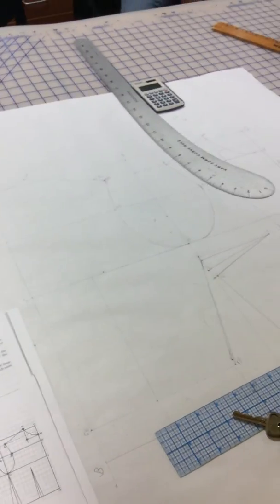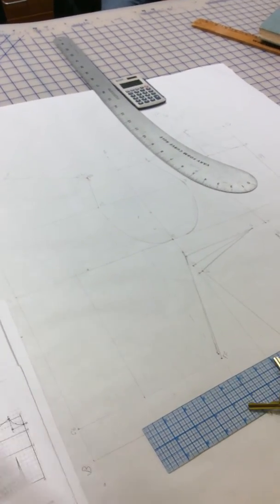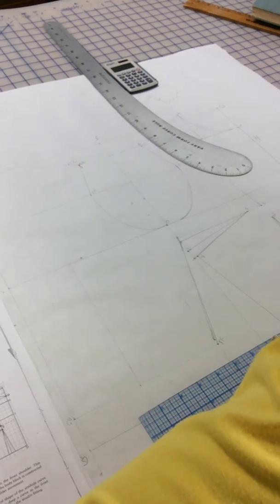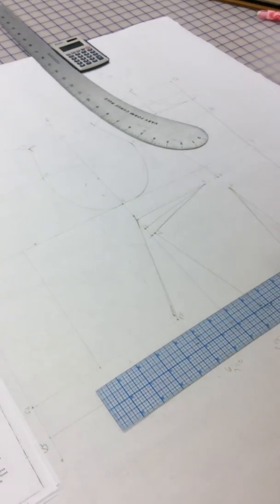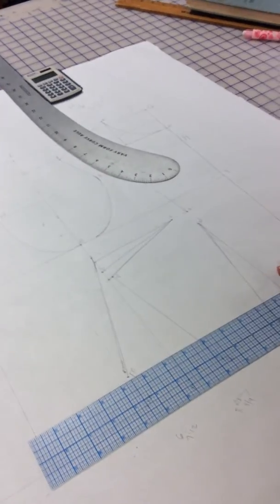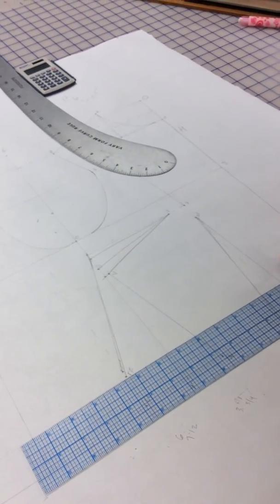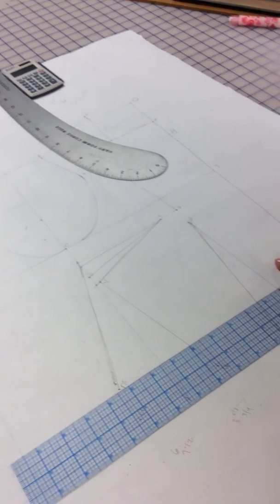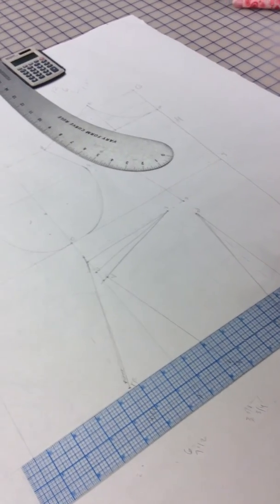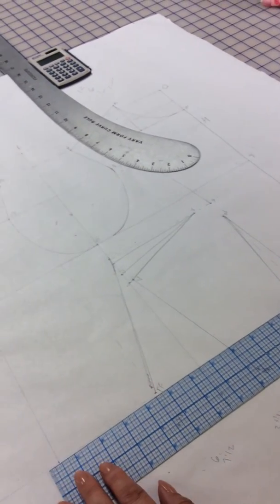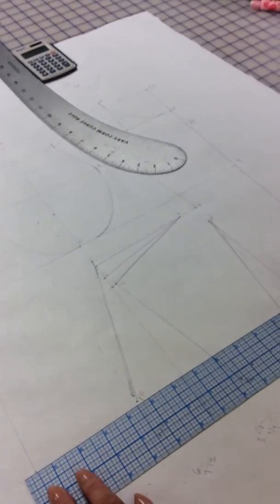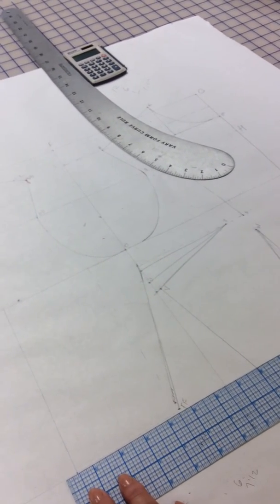Is it telling you anything? Read it again. After we draw the vertical line, mark it as IJ; this is the center line of the back waist dart. To each side of the center line of the back waist dart, measure out half the width of the dart and mark.